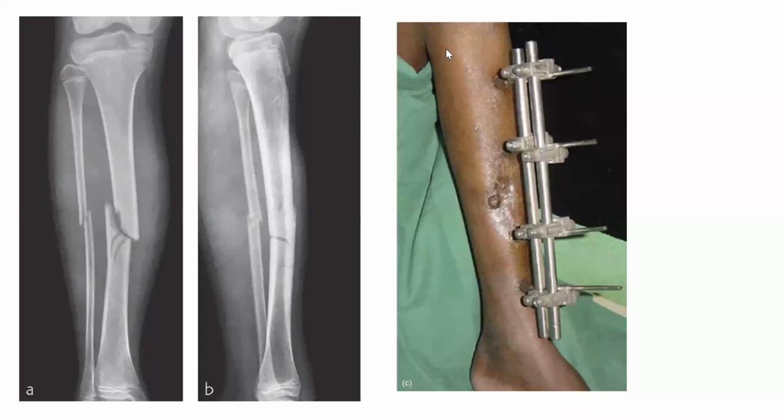As soon as you finish your examination, get somebody to apply the splint. That is important. That way, immobilization will reduce pain, and it will further reduce damage, because with the movement of the patient, he might damage soft tissue more and more. So that also will be prevented.